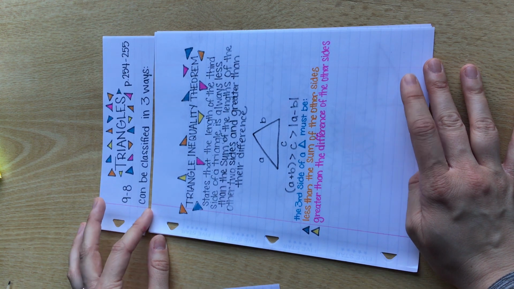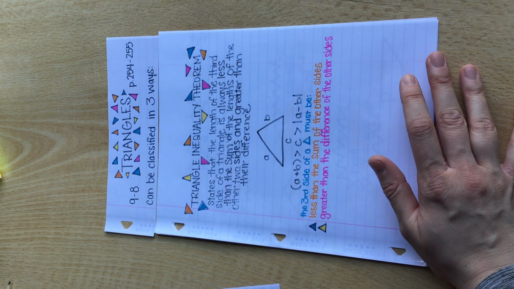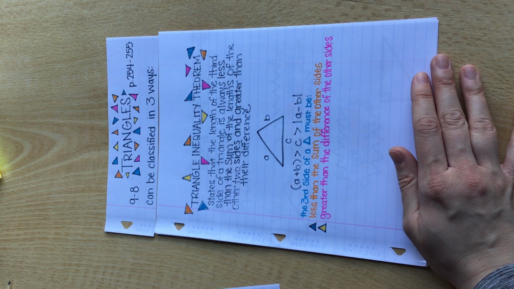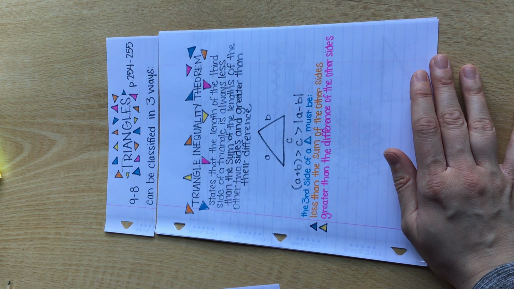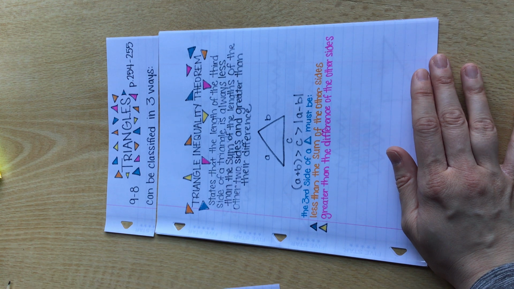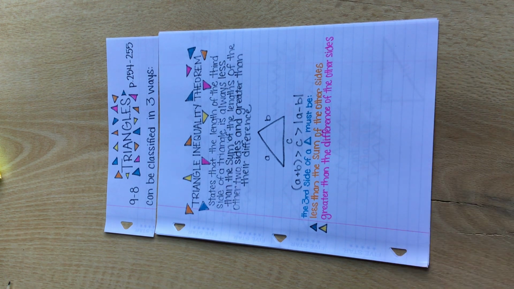I'm going to read this through to you, and then I'm going to talk you through it, okay? So don't fall asleep while I'm reading. The triangle inequality theorem states that the length of the third side of a triangle is always less than the sum of the lengths of the other two sides and greater than their difference. Oh my gosh, what does that even mean?